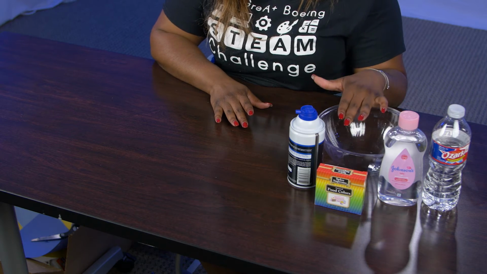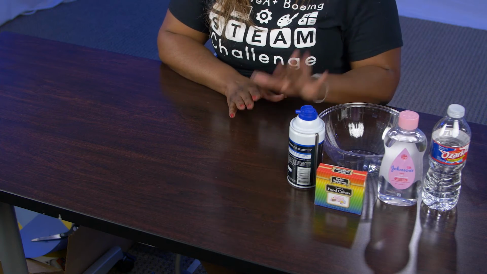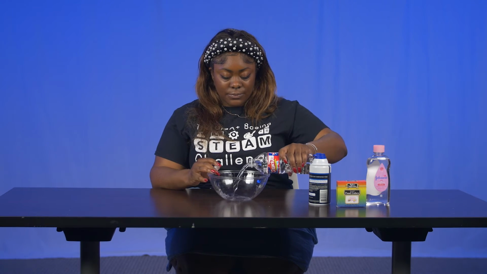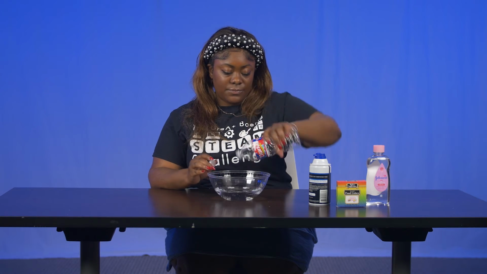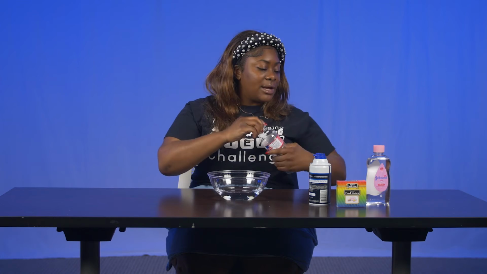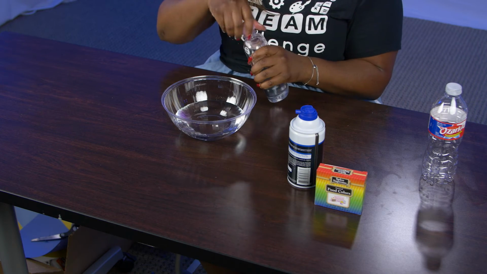Now, let's explore today's challenge experiment. For this project, you will need baby oil, food coloring, a clear container, water, and shaving cream. So step 1, we are going to fill our clear container halfway with water. Now we are going to add a tablespoon of baby oil, or you can add more if you would like.